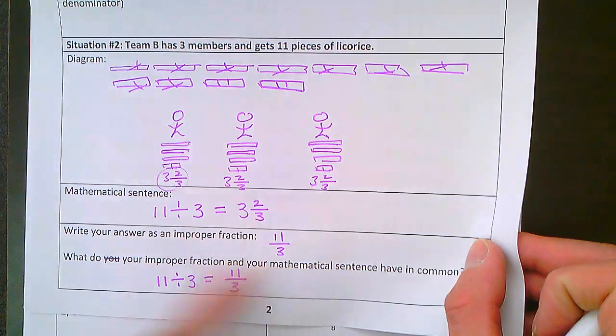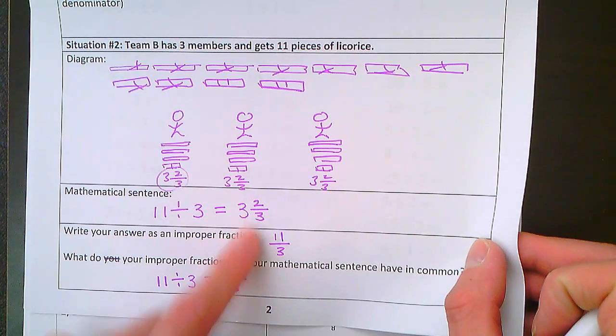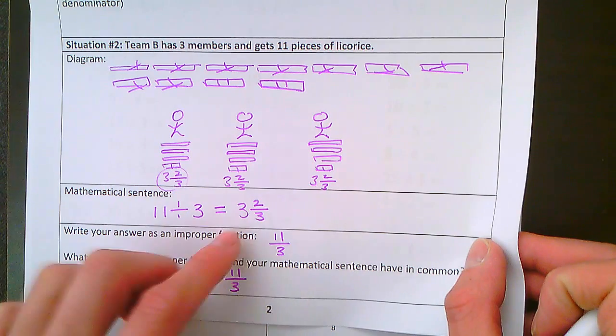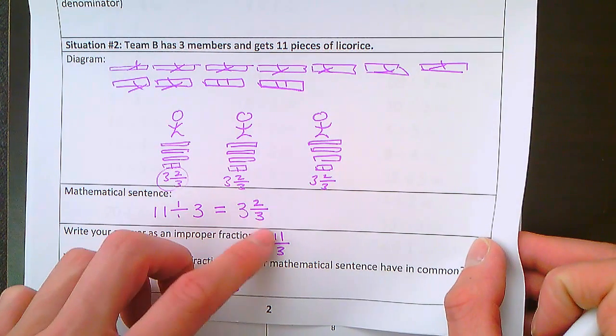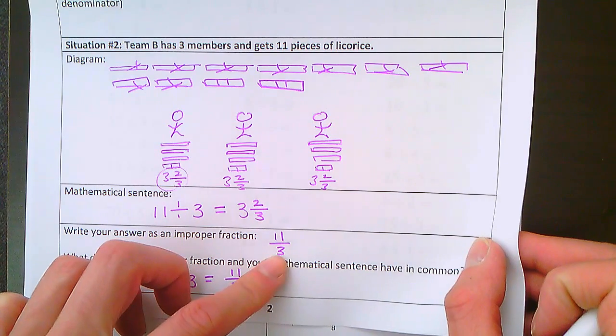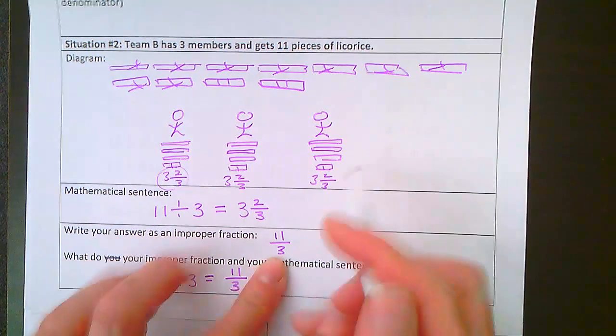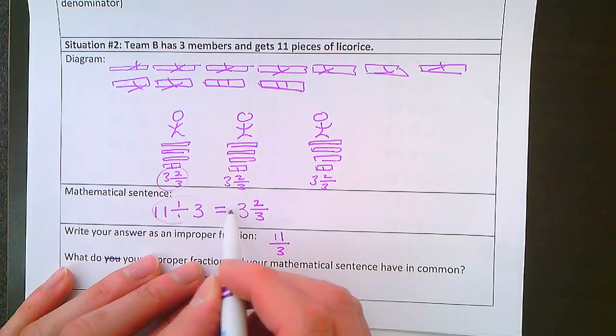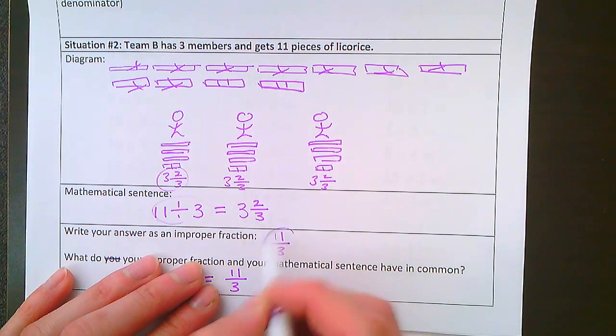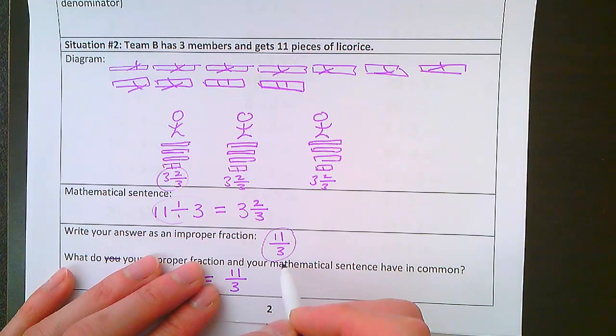And the next part asks you, what is 3 2/3 as an improper fraction? Well, you do 3 times 3 plus 2, that gives you 11, and 11 over 3. So what you just did is you figured out that 11 divided by 3 equals 11 thirds, or 11 over 3.